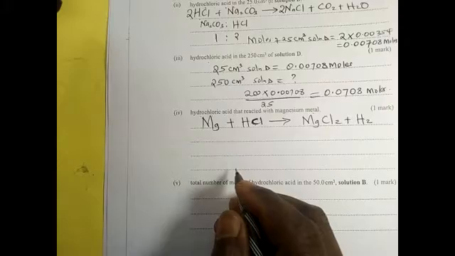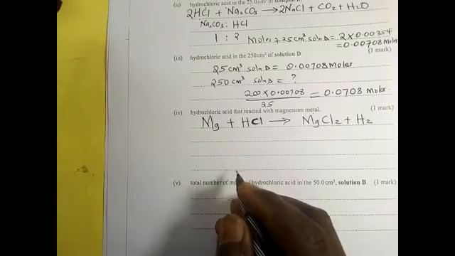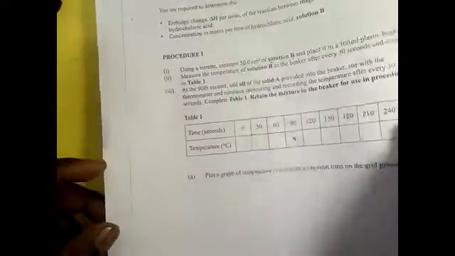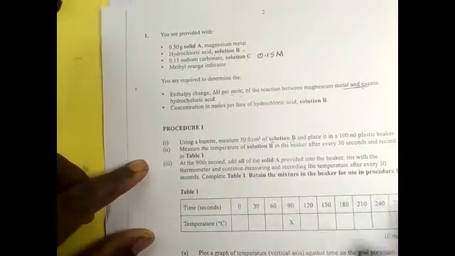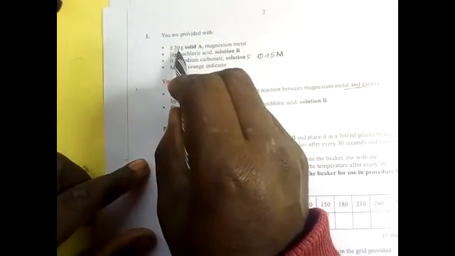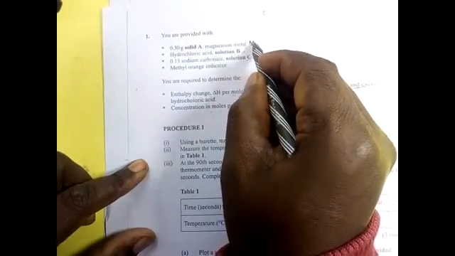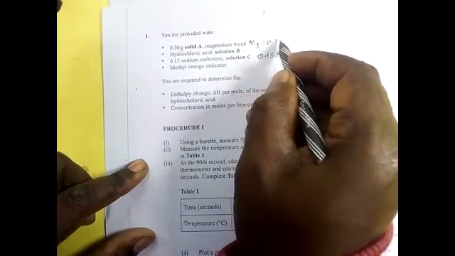But remember, we were given 0.3 grams of solid A. So magnesium requires 0.3 grams.